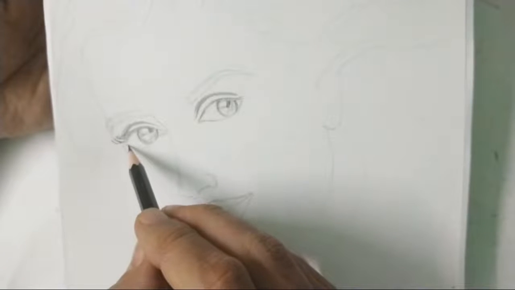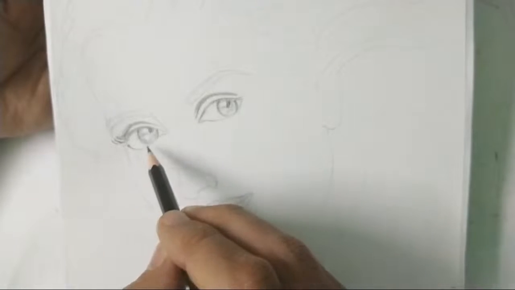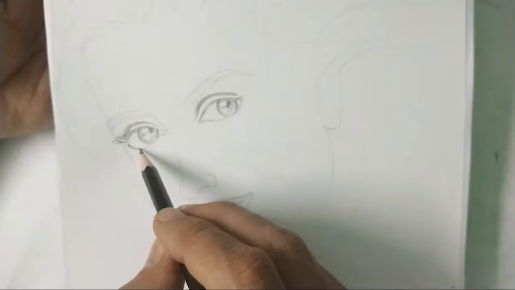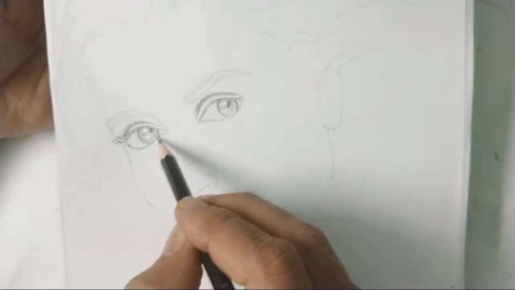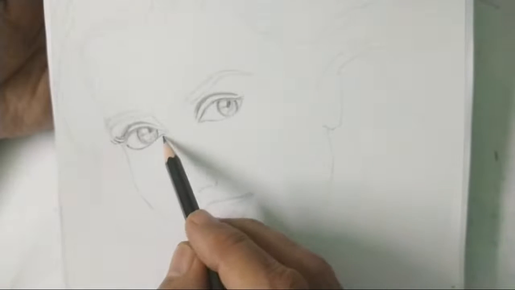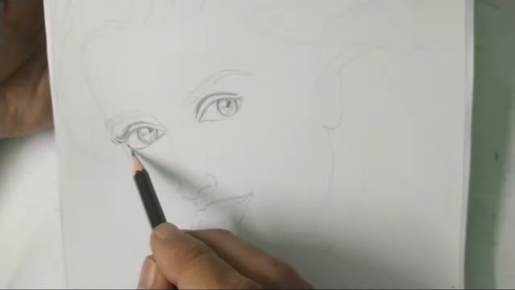Now comes the lower part, which is the round part of the eye. Now the angle of the eye, and the lower part has a shine because of the eyeliner.